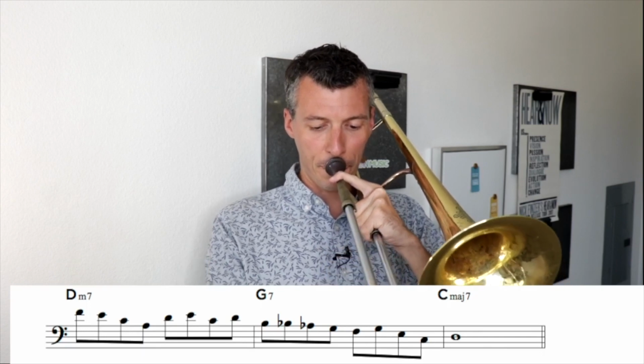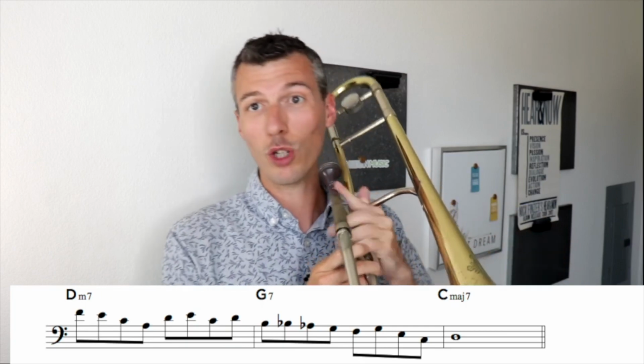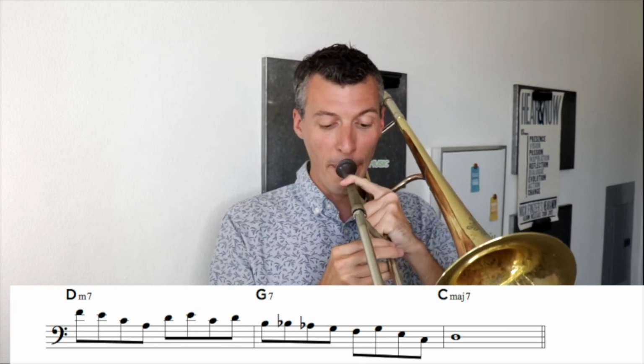The next step is start to use the diminished scales. Here is a 2-5 starting from the third again that's going to use that diminished scale to outline the 5 chord. A similar resolution on this one up to the 9th.